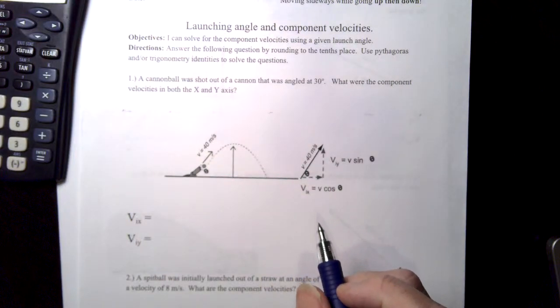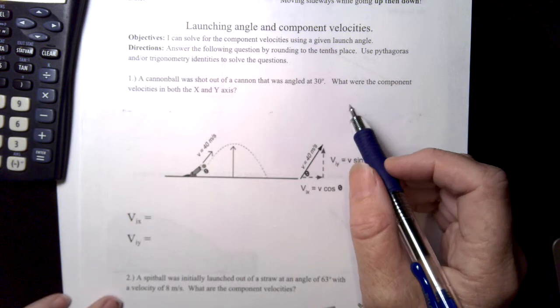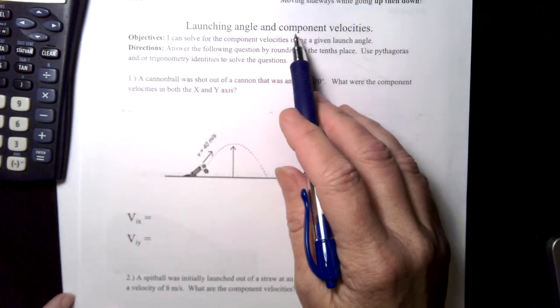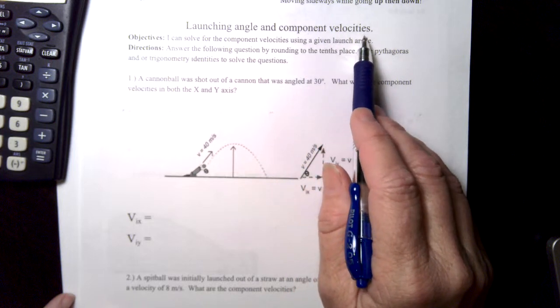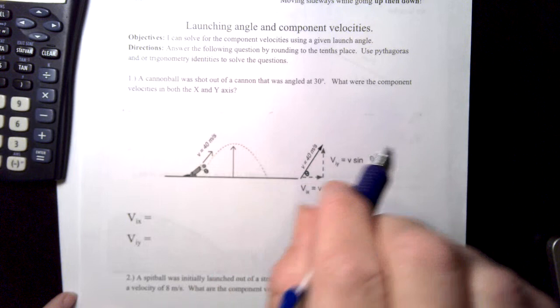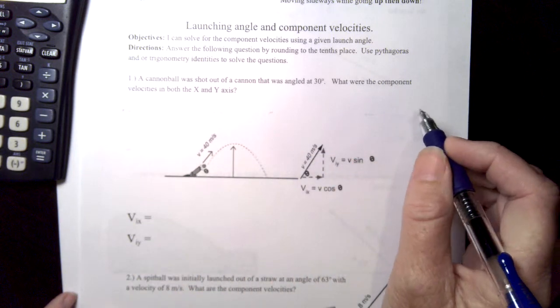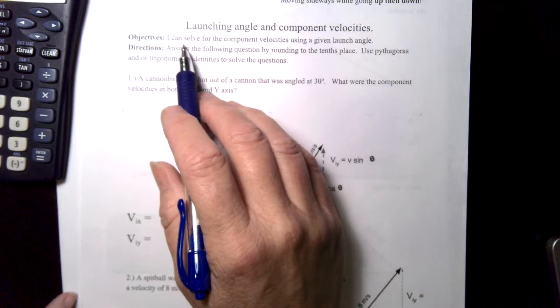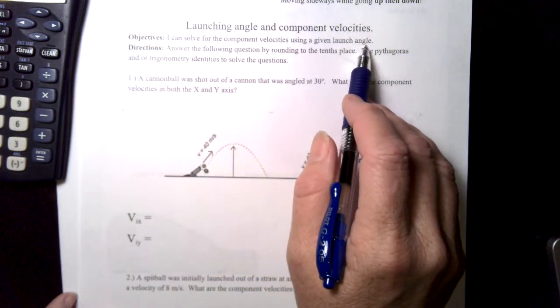Okay, so now we're going to be going on to type 2 projectiles. Before we begin, we actually have to know something about launching angles and component velocities. It's kind of like the reverse of the type 1s, when we came in at an angle, like the impact angle is different. All right, so the objective: I can solve for component velocities using a given launch angle.